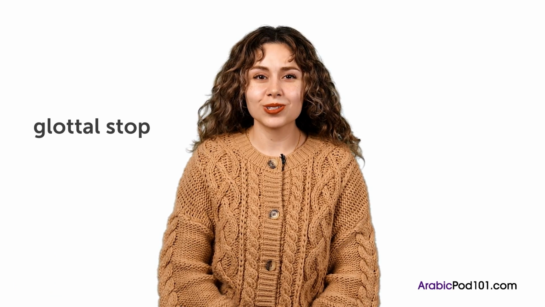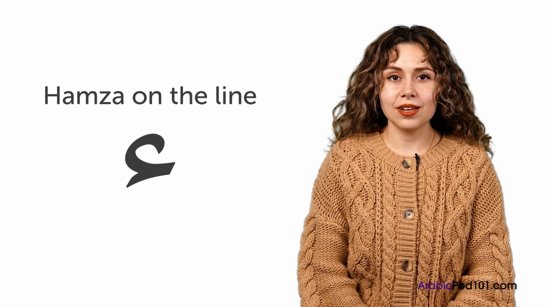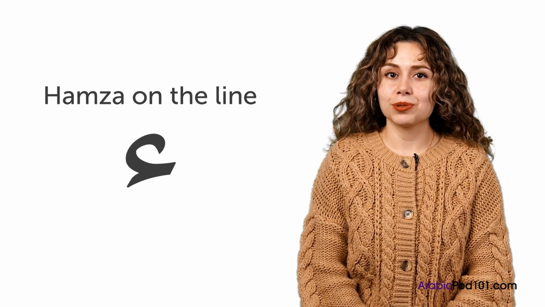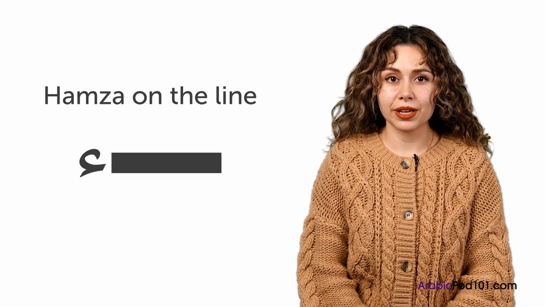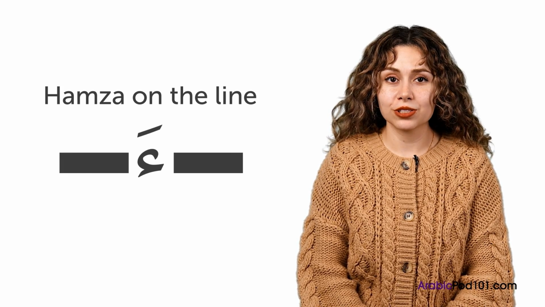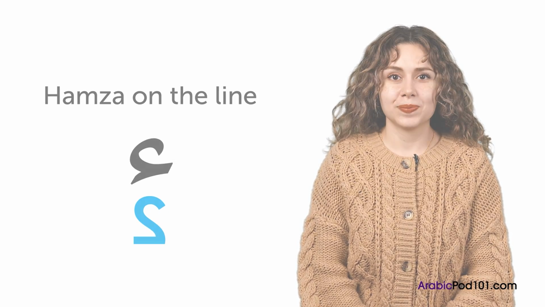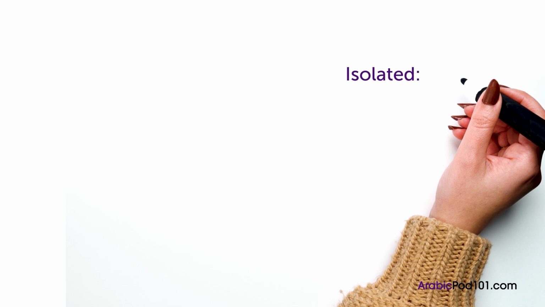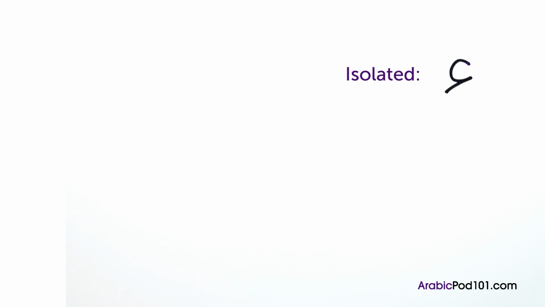Now, let's learn the glottal stop, or hamza. The first version is the hamza on the line. With some exceptions, it is usually found at the end of a word and has a fatha voweling if it's found in the medial location. It looks like a small number 2 but mirrored. Let's write it in the isolated form. This is the only form for this letter. Let's see it in some words.